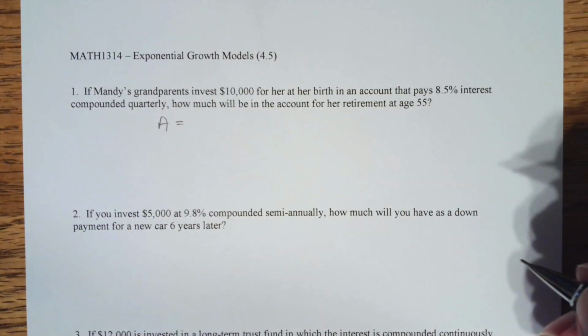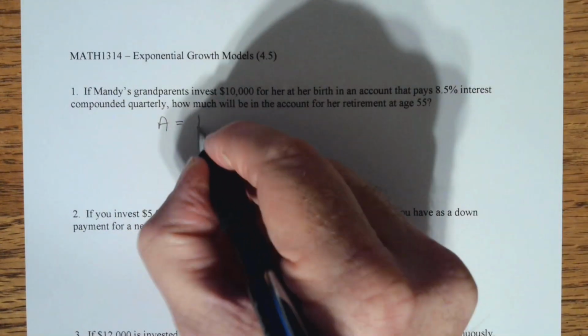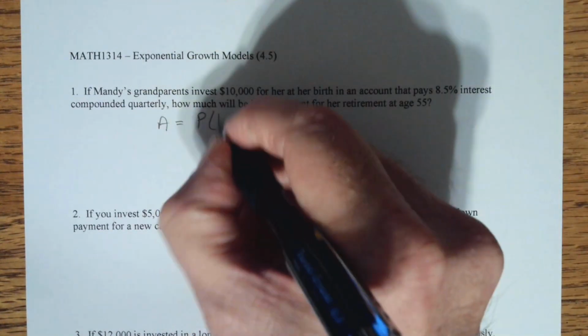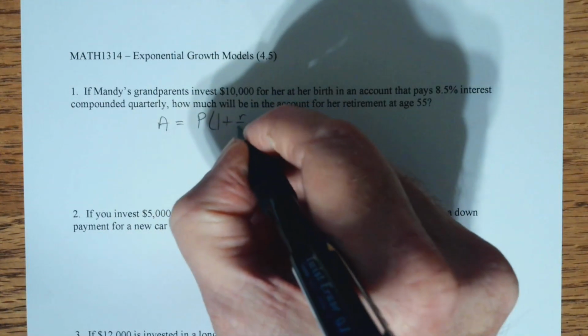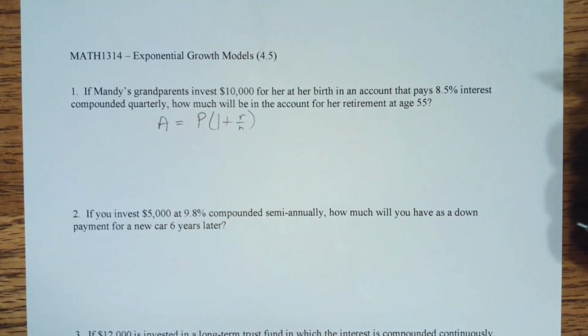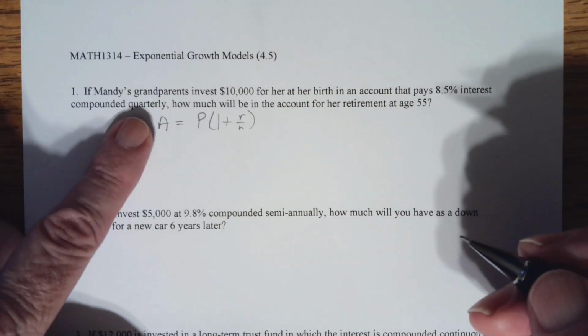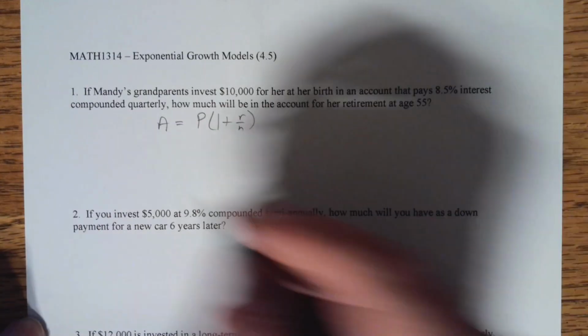It's A, or the amount, is equal to P, the principal, or the starting amount, times 1 plus R over N, where R is the interest rate and N is the number of times the interest is applied to the account per year. If it's compounded quarterly, that means 4 times a year they're applying interest to the account.